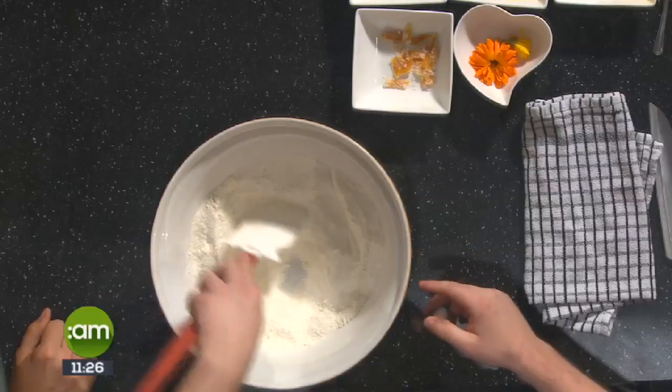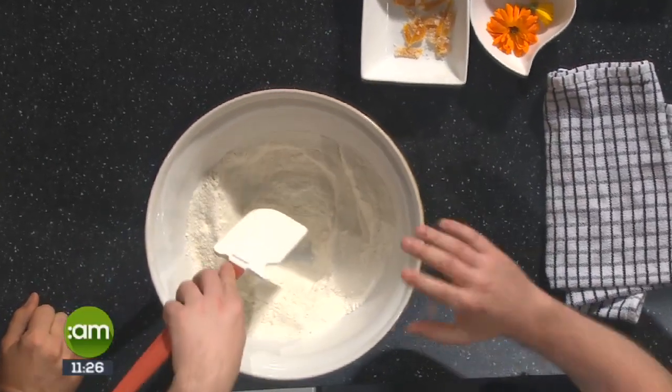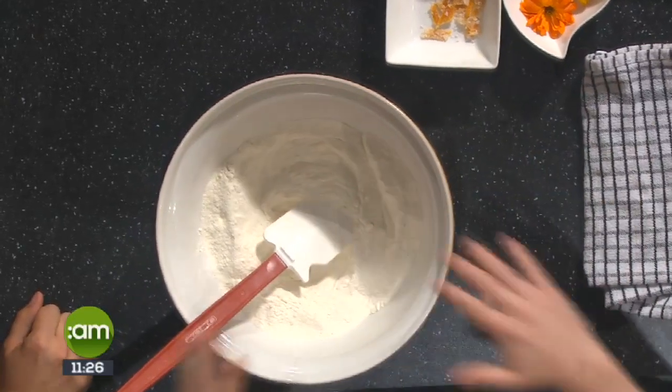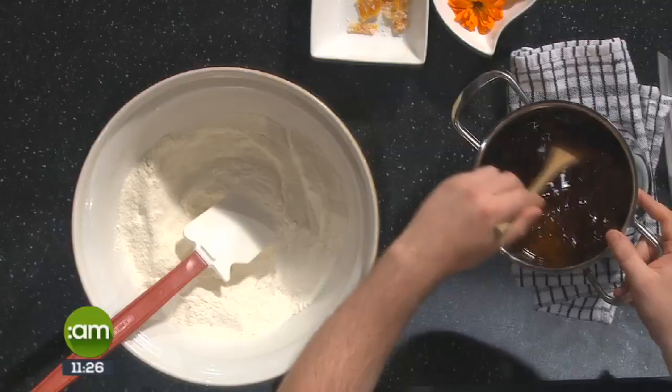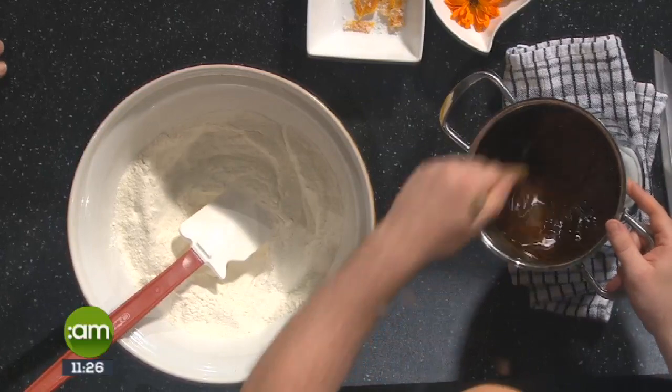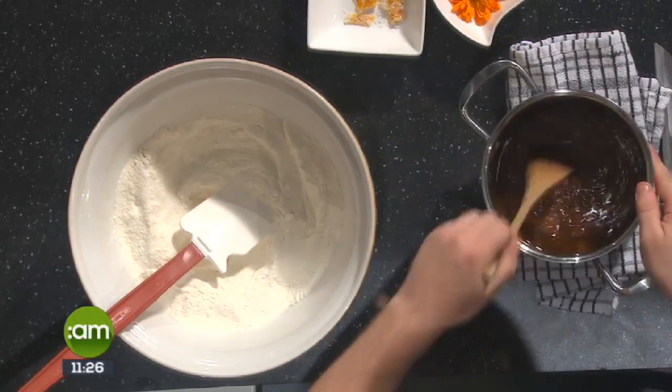So what we have in here is some flour, some sugar, some baking powder, some bread soda. It's quite a simple method. So we've got the dry ingredients. What we have in this little pot is our butter. We've got about 5 minutes to go in this slot. Butter, and we've got some cocoa powder.